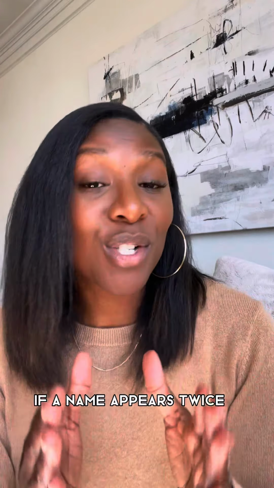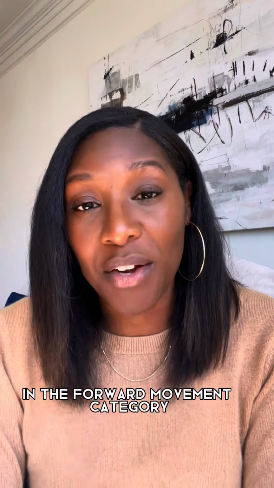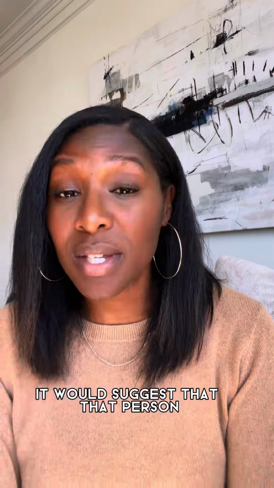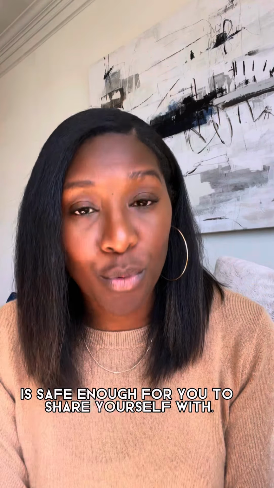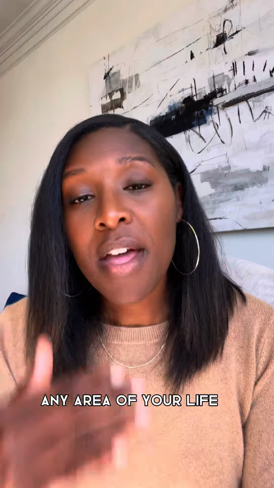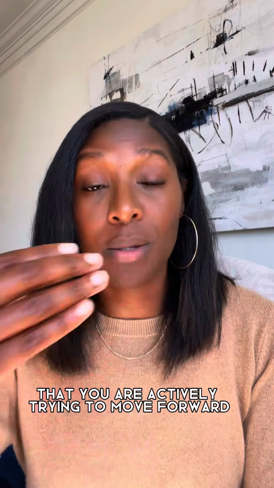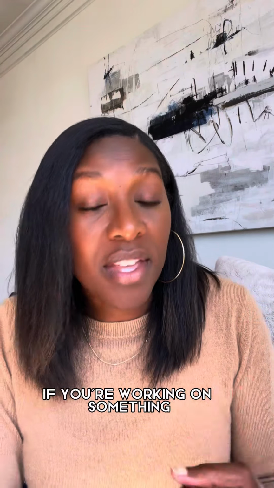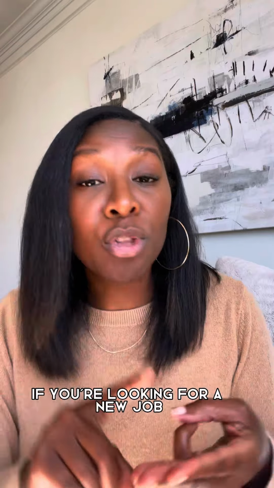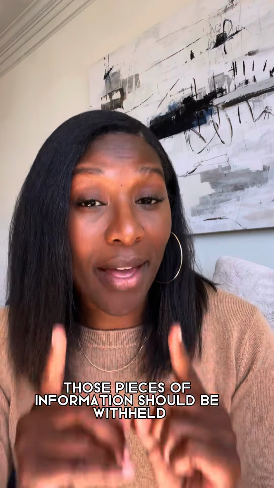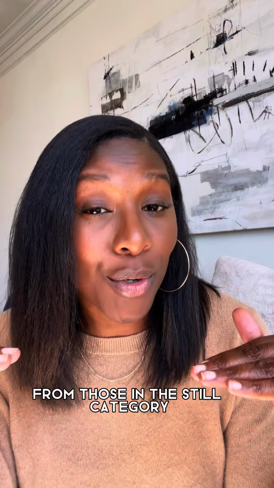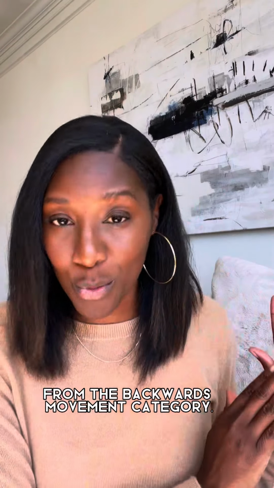If a name appears twice in the forward movement category, at least at this time, it would suggest that that person is safe enough for you to share yourself with. Any area of your life that you are actively trying to move forward, if you're working on something, if you've started a new relationship, if you're looking for a new job, those pieces of information should be withheld from those in the still category, and of course from the backwards movement category.